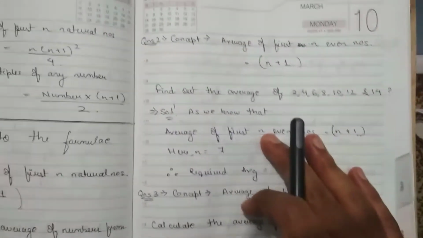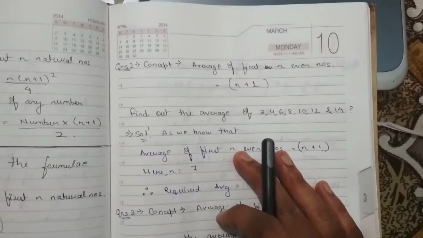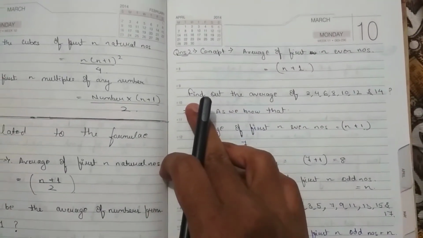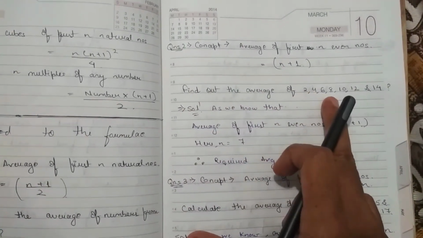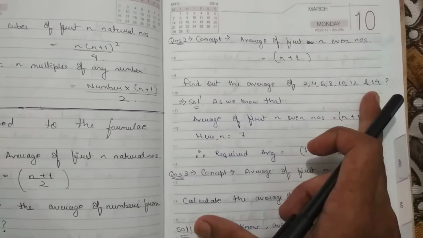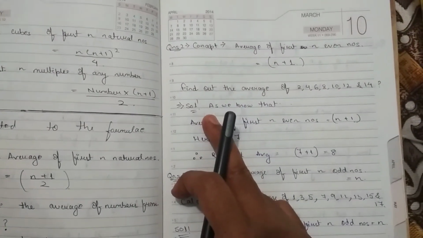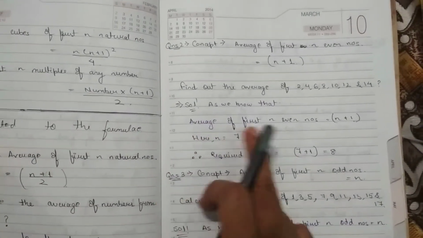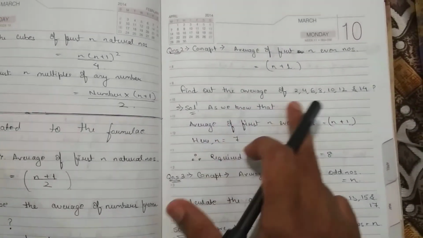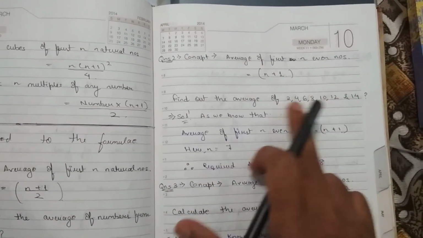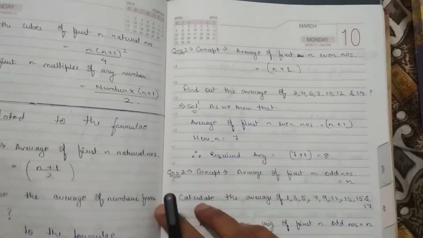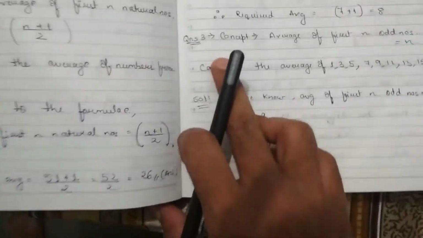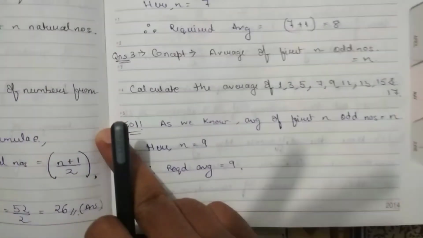Here the second concept implies average of first n even numbers, that is n plus 1. Now let us solve one problem to understand the concept better. Find out the average of 2, 4, 6, 8, 10, 12 and 14. So average of first n even numbers is n plus 1. Here we have a total of 7 even numbers. So we substitute n equals 7, that is 7 plus 1, and the required average is 8. So it's very easy.